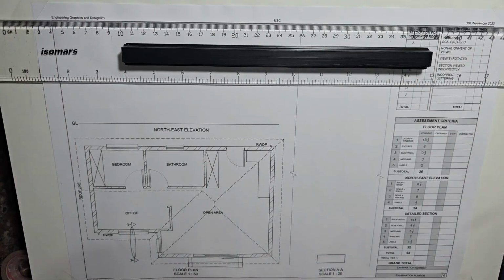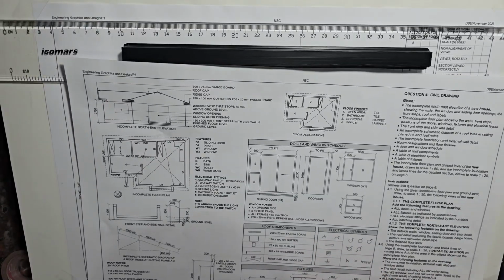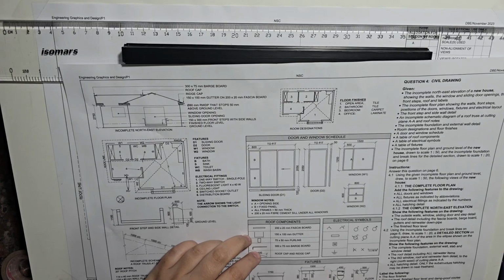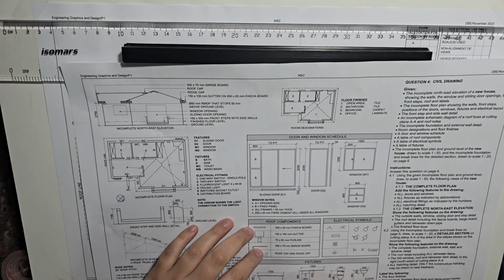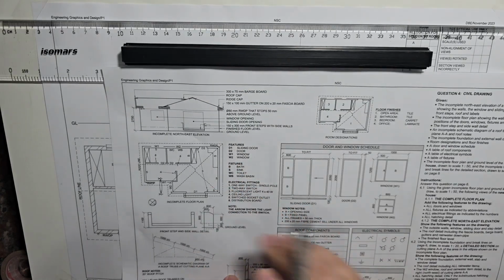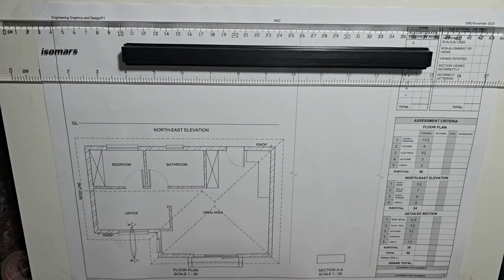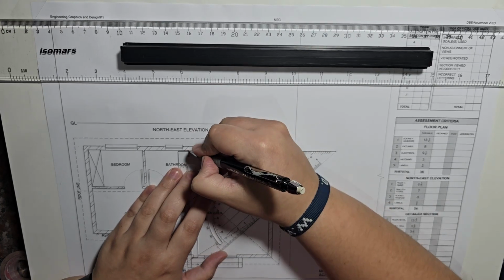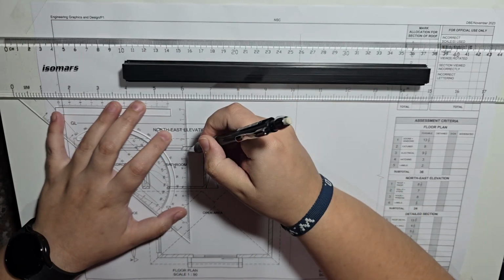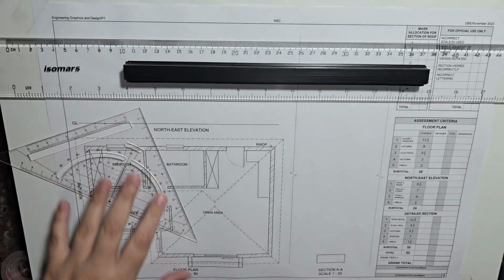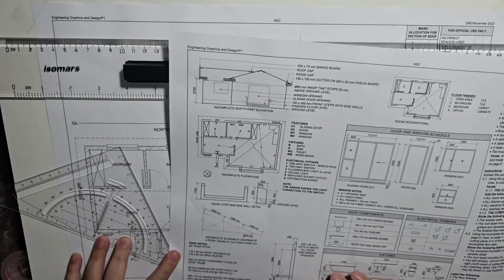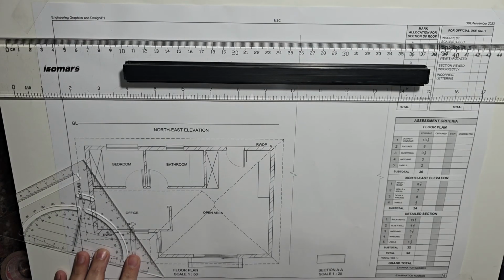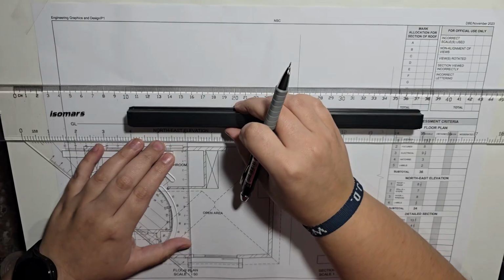Now, let's start adding our fixtures. I'm going to start with the bath. It is 700, so it is 14 wide, and it's placed right here in the corner. And then it is 1700 long. So 1700 divided by 50 gives you 34 millimeters long.